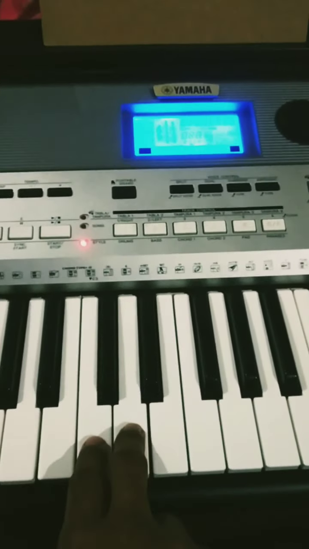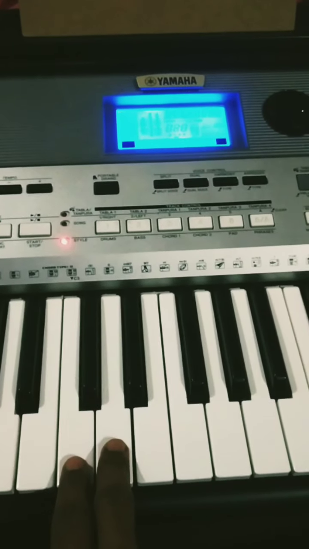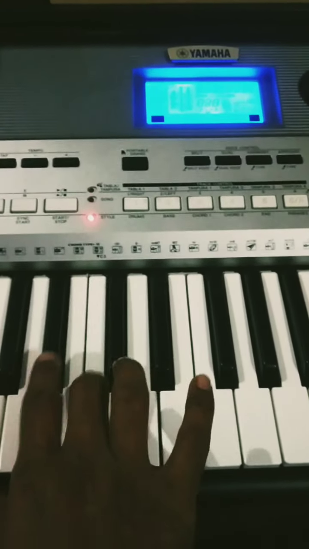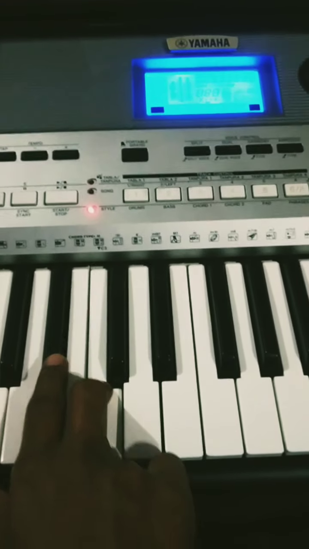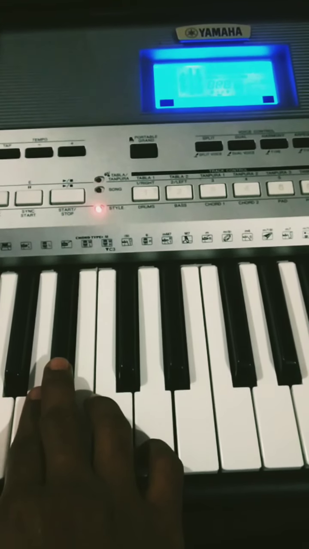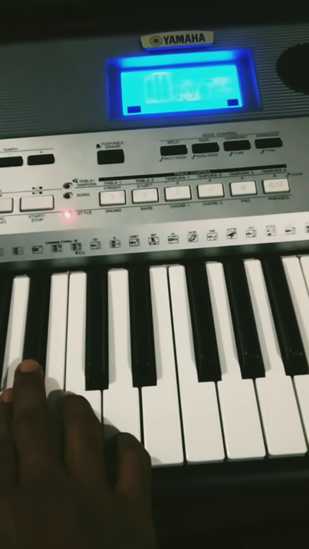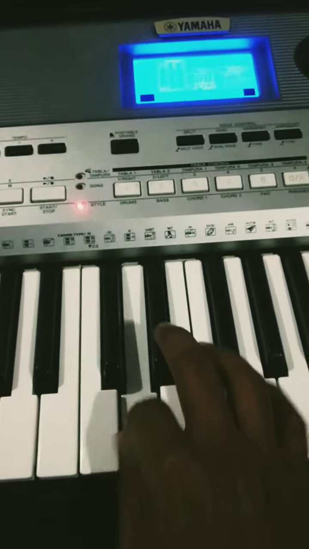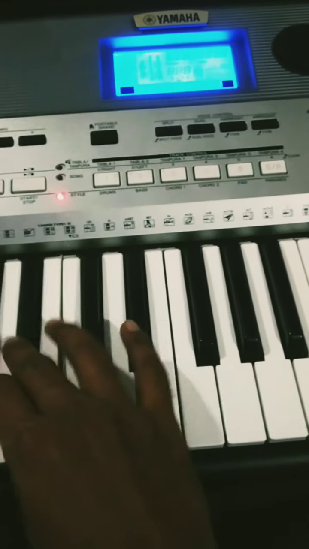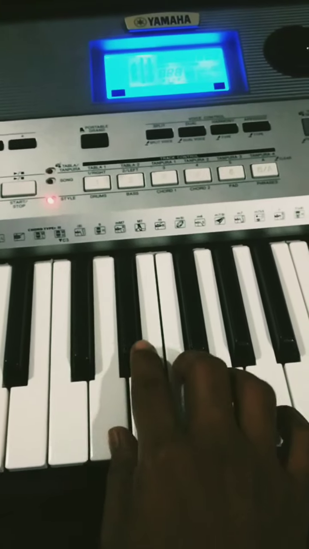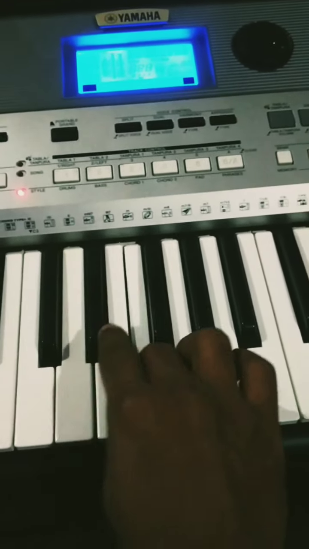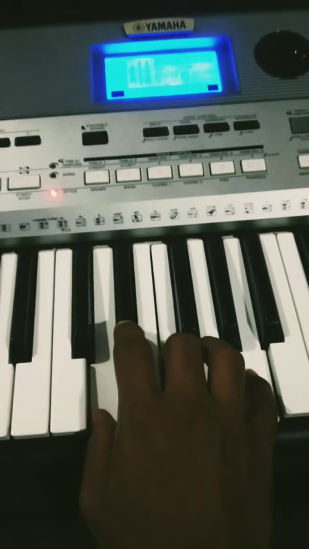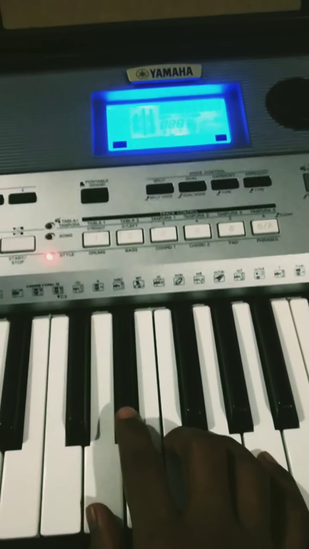In the same way, using the formula in reverse order, we land upon B flat. The notes of the B flat major scale will be the notes of D Phrygian. The only difference is we have to play the notes from D. So this is D Phrygian.